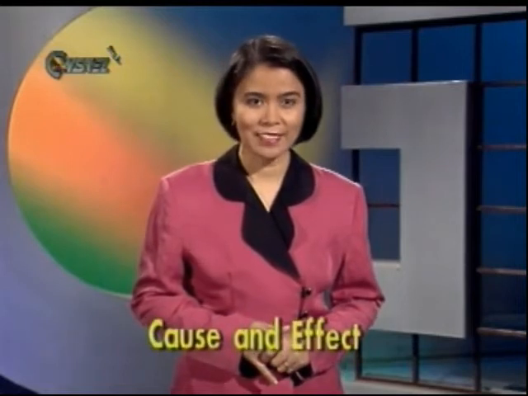Aside from the rhetorical devices of description, classification, comparison and contrast, we have cause and effect. Let us see how the teacher uses this device in her class.